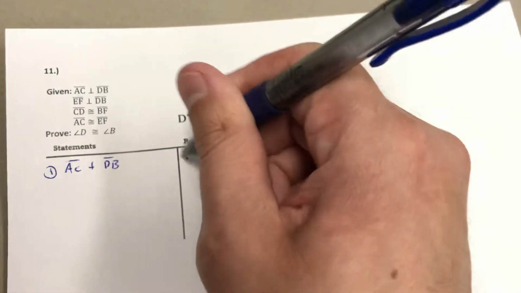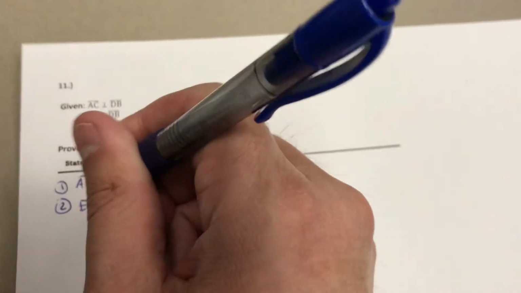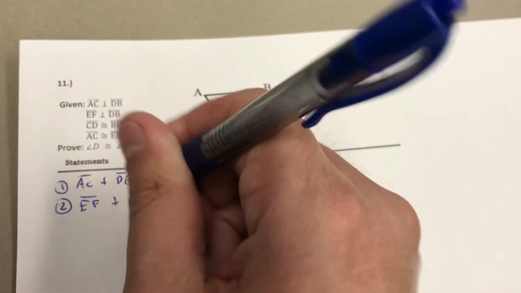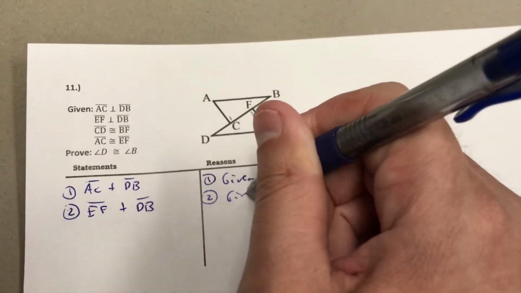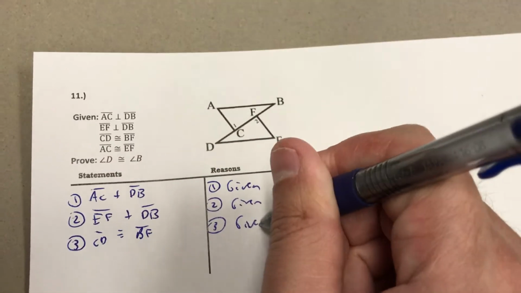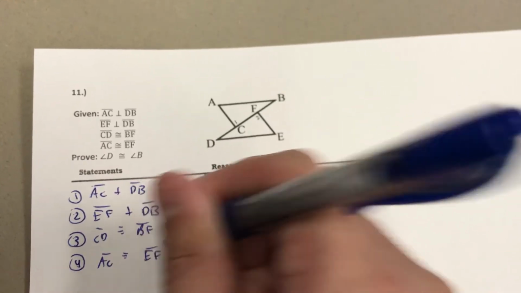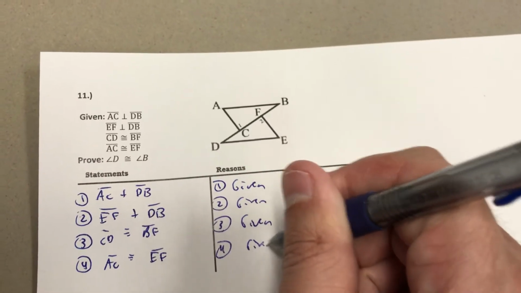A lot of givens here. AC is perpendicular to DB. That's a given. And EF is perpendicular to DB. Also a given. And CD is congruent to BF. Also a given. And AC is congruent to EF. Also a given. And anyway, let's look at what we got going on here.